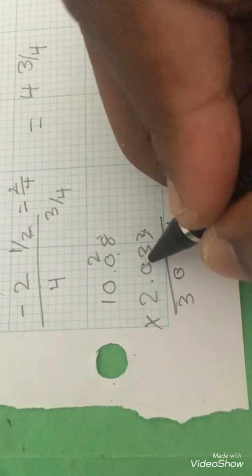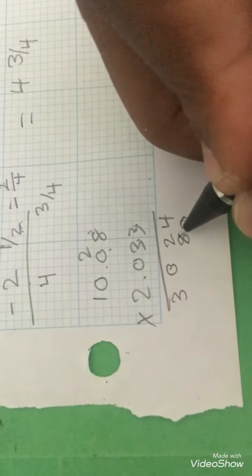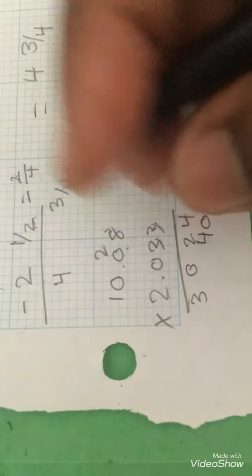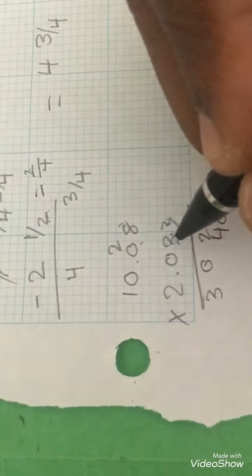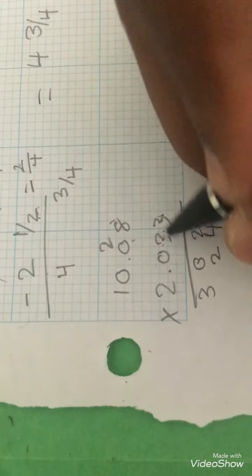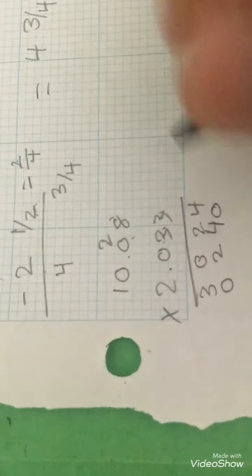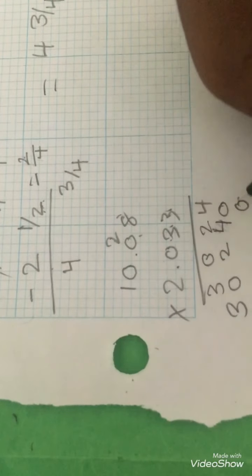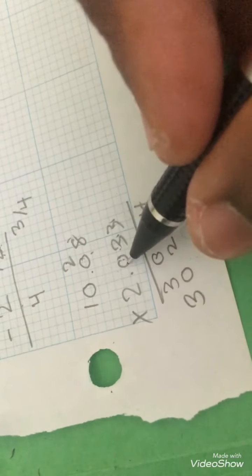We add 1 zero. 3 times 8 is 24, sorry. Put a 2 here. 3 times 0 is 0. 3 plus 2 is 2. 0. 3 ones are 3. Good. We add 2 zeros.